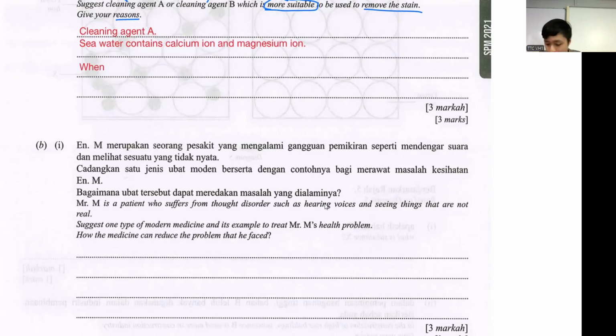Okay, so you can say when cleaning agent A reacts with calcium ion and magnesium ion, just say the keyword, no scum is formed.